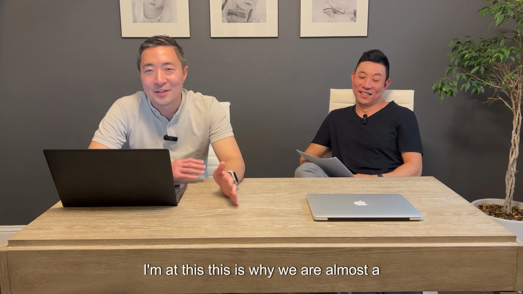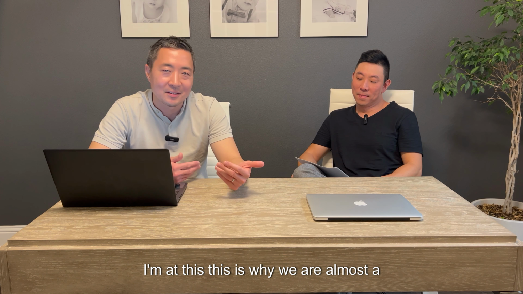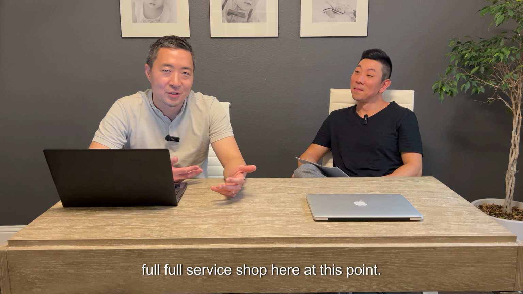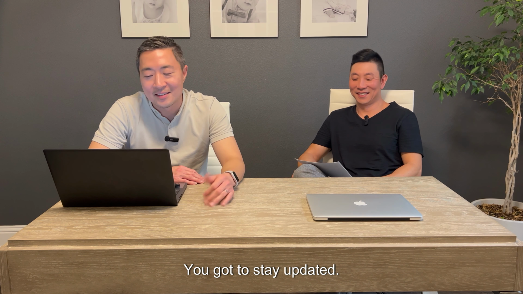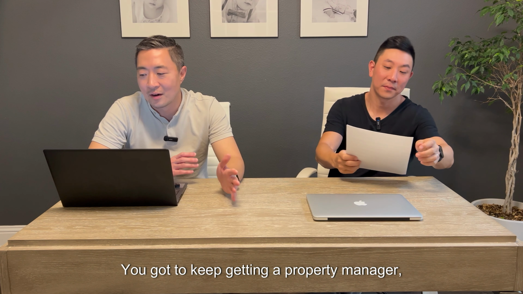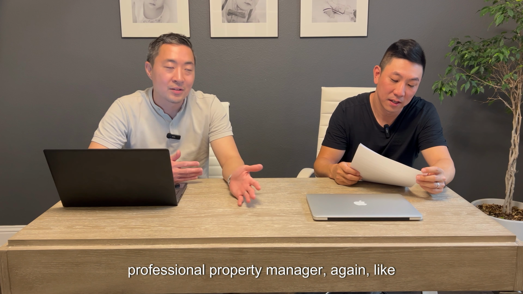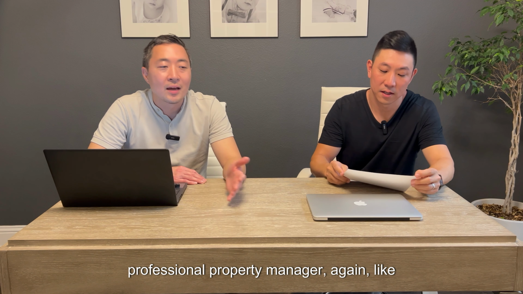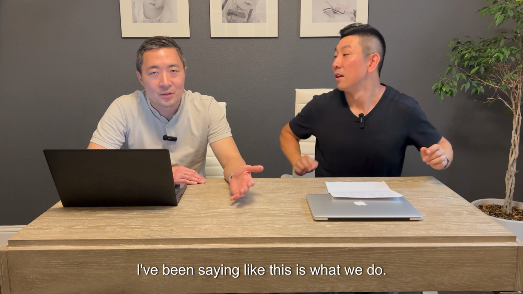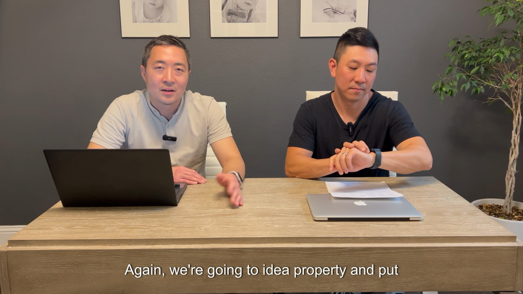And then you've got to plan for contingencies, because bad stuff happens. Again, we're almost like a full service shop at this point. You've got to stay updated and keep an eye on the market, so there are a lot of things to watch out for. And then you have to think about getting a professional property manager. Again, like I've been saying, this is what we do. This is our passion. We've been doing it for many years.